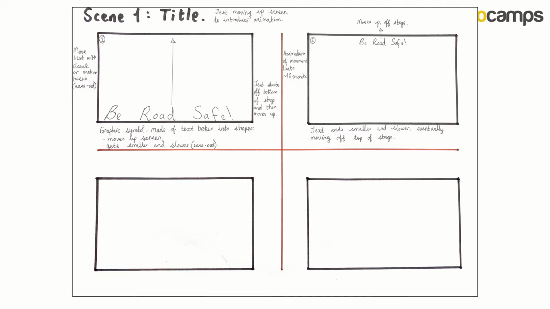Let's have a look at the storyboard. A very simple storyboard as we've only got one animation happening. So we're going to create this text and then convert it into a symbol. Move the symbol from the bottom of the screen up until it gets off the top of the screen, whilst also reducing the size of the text and making it look like it's moving away from us. Okay, and then we finish with the text off the screen at the top.